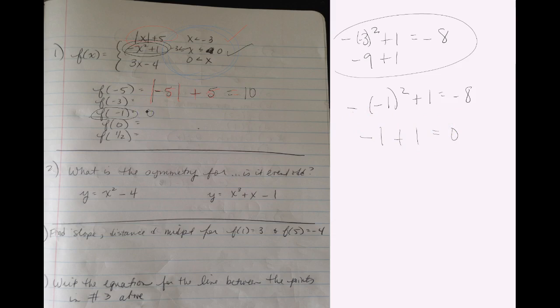And then f of 0, so does f of 0 fit into the middle equation, or does it fit into the last one? Well, once again, be careful. 0 is not less than 0. It's less than or equal to 0. So this one also has to be plugged into that middle equation. So you'll get a 1 there.